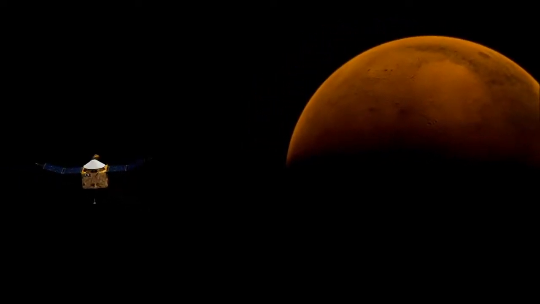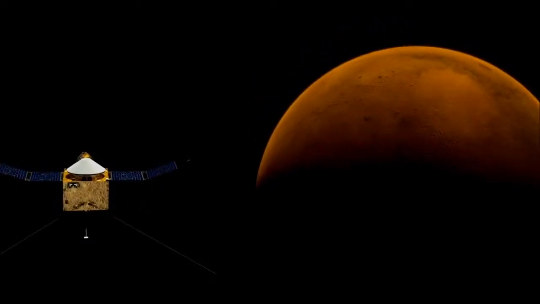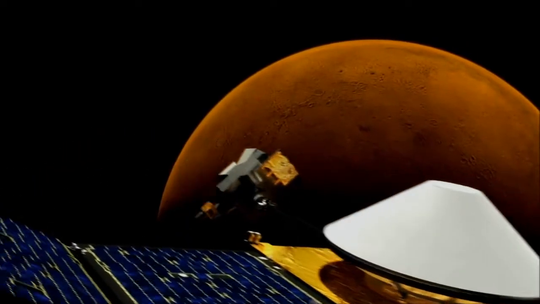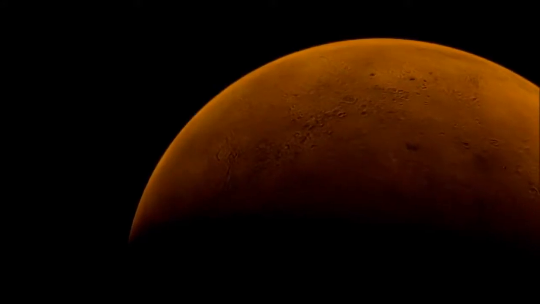A week later, a correction maneuver was attempted, but this correction maneuver brought the probe even lower. Finally, on September 23, 1999, NASA lost radio contact as the probe burned up in the Martian atmosphere. So what had gone wrong?